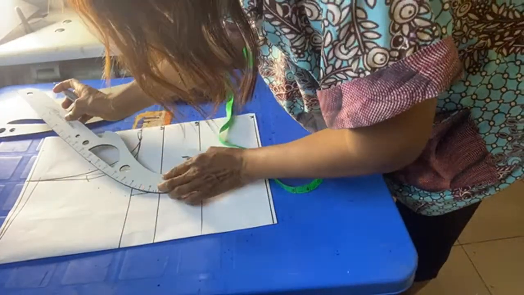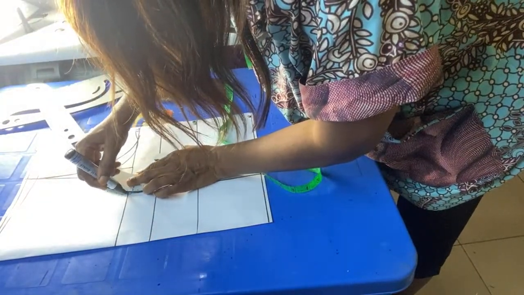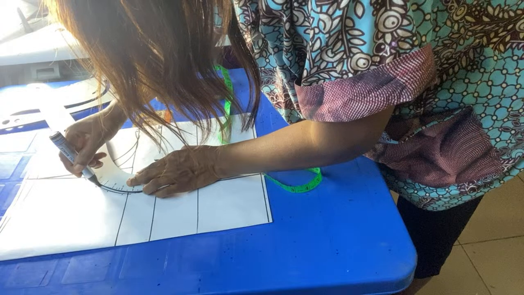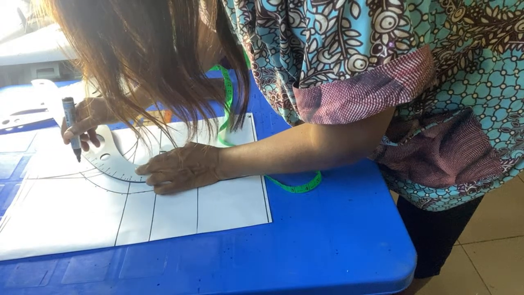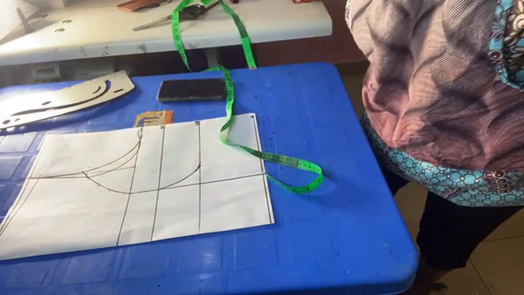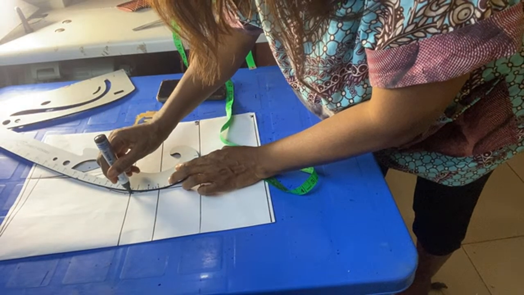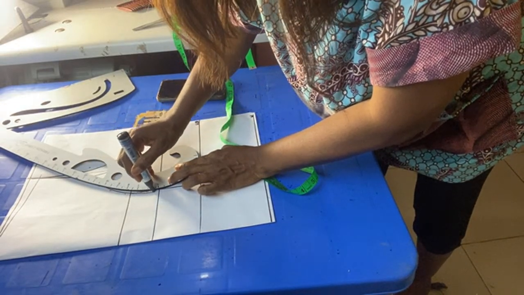So this, I'm just going to use my pattern curve this way, and then I would connect it. I'll connect it like this. Okay, so you can see I've connected. So I've connected the new armhole that I made. So from this point now, I want to try and blend this part. I want it blended so that the curve will be.